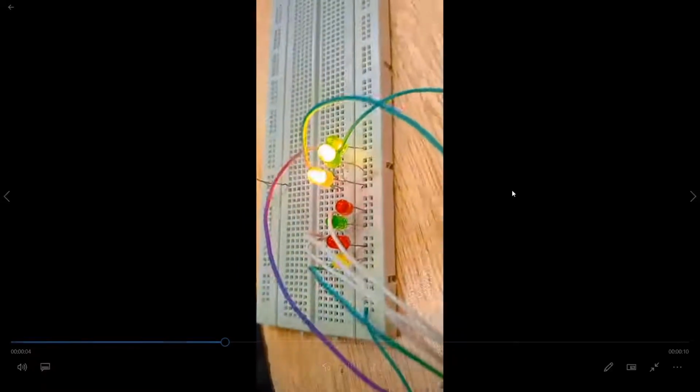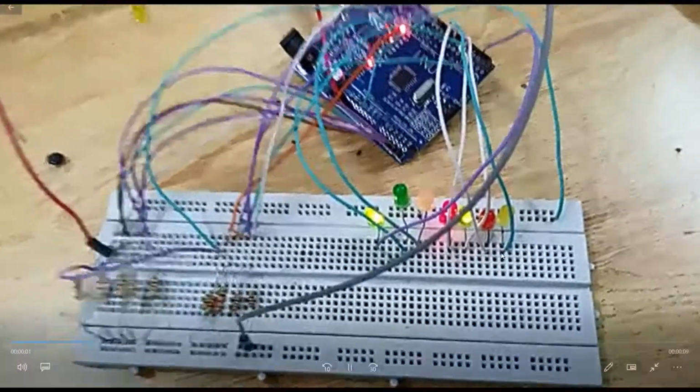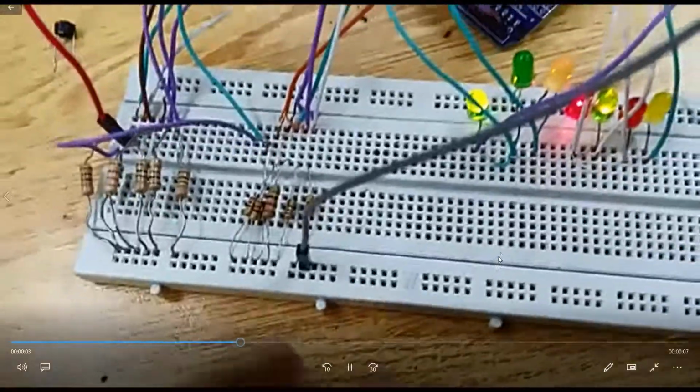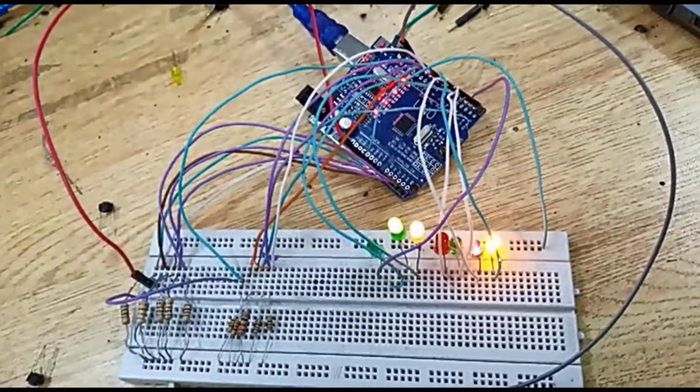This is the second hardware implementation video. Then we have the next video in which we are changing the values and it is updating itself.